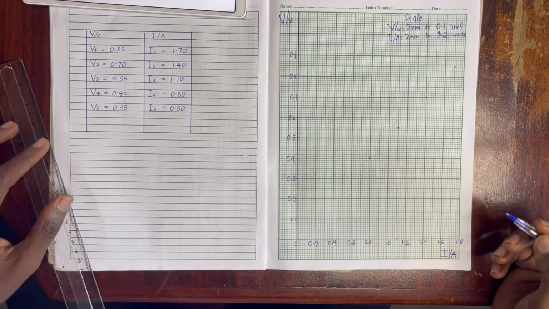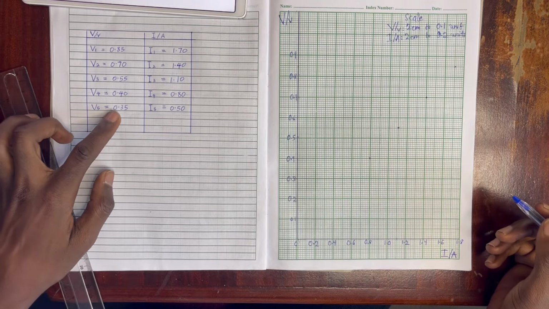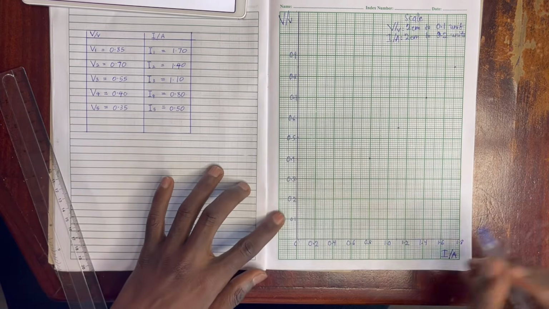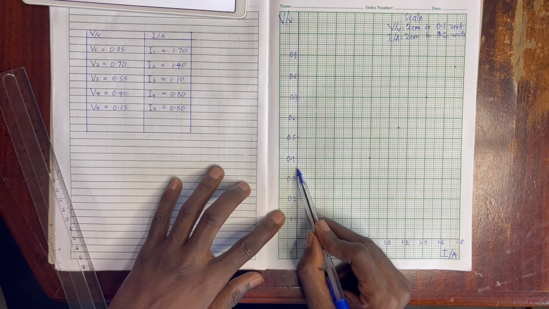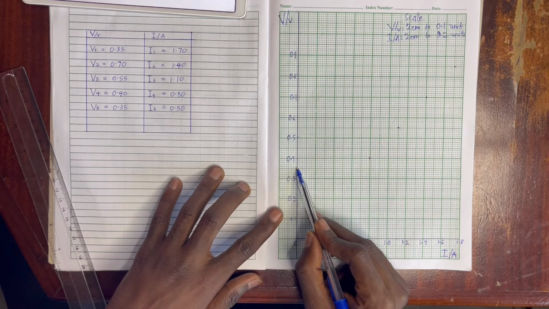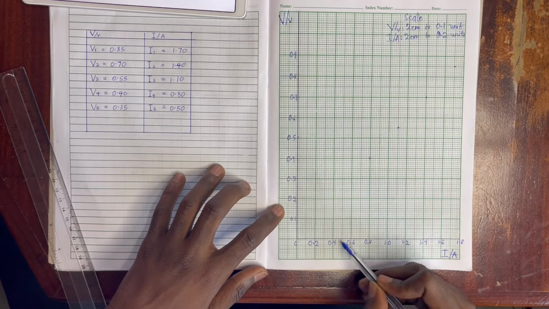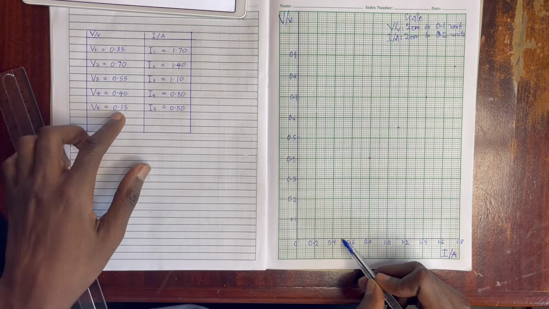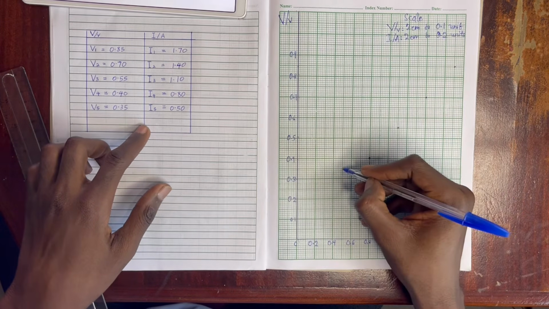And the last, V5, 0.35. 0.35 on the vertical is in the middle between 0.3 and 0.4. 0.35 against 0.50. 0.50 is also between 0.4 and 0.6 on the abscissa. So 0.35 is here, then 0.50 is here.